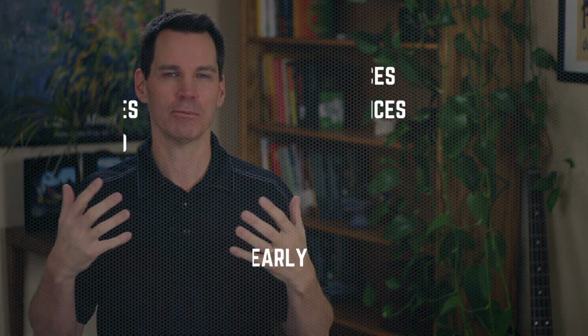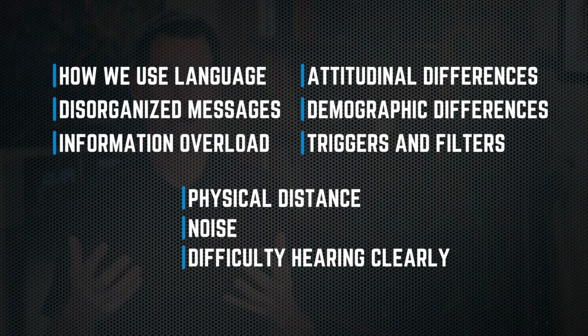So these are the 9 barriers, the 3 groups of 3 that I came up with based upon all the research and thinking and reflection that I've done over the course of my professional career. And as you look at this list, which one do you feel like gives you the most trouble? What barrier do you experience the most?